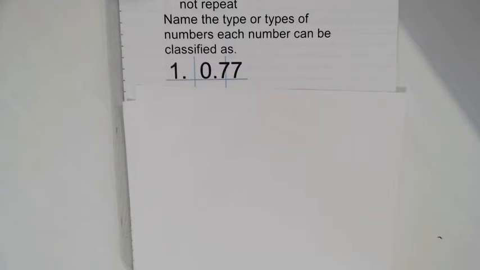The next special team that we go over are rational numbers. Rational numbers are fractions and decimals. Is this a fraction or is this a decimal? This is a decimal. So this number could be on the team for rational numbers. It can't be on the natural numbers team, it can't be on the whole numbers team, and it can't be on the integer number team.